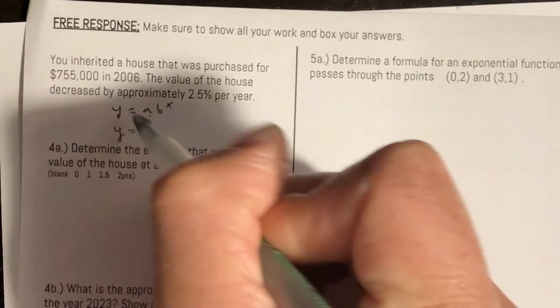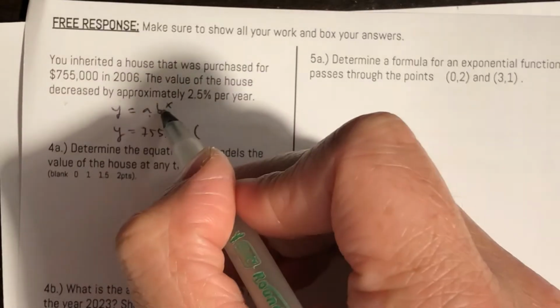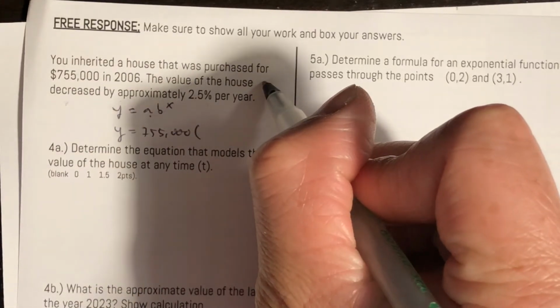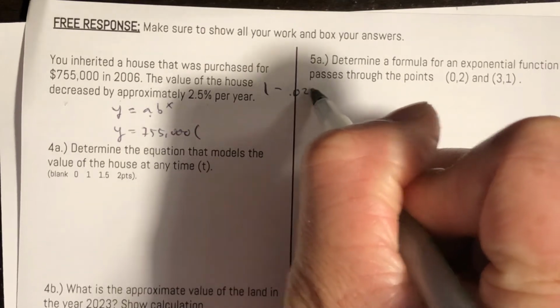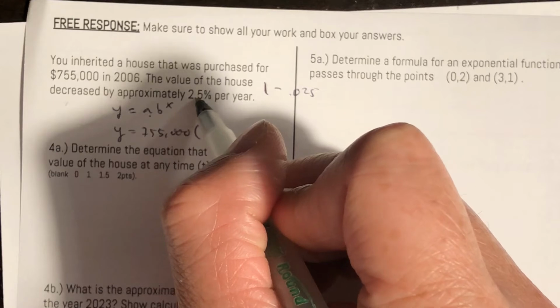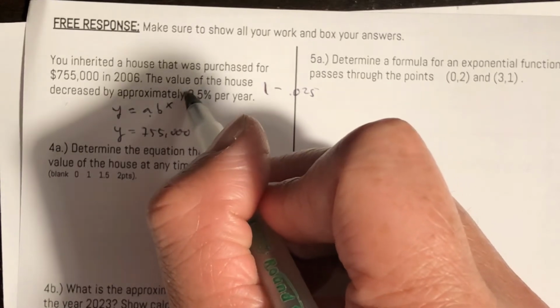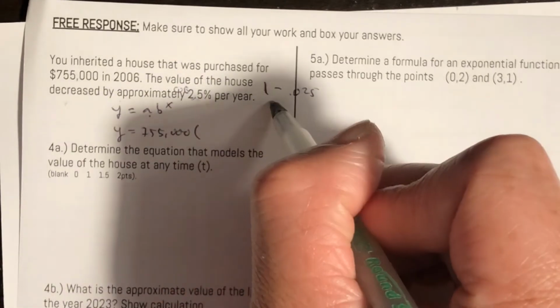Your A is your initial value, what your starting point. Your B value is essentially 1 minus the 0.025. So to get this in percent into a decimal, you're dividing it by 100. And dividing by 100 allows you to move that decimal place twice.